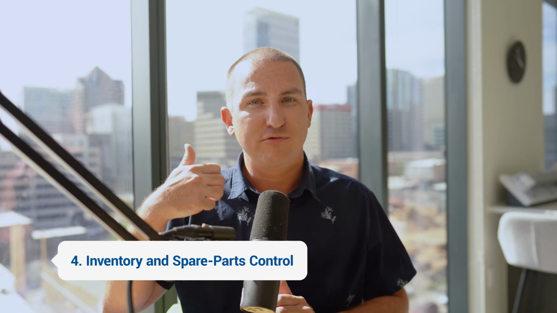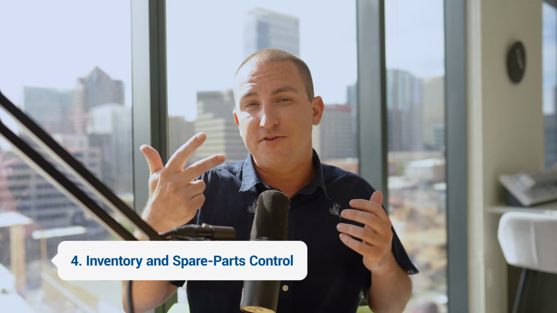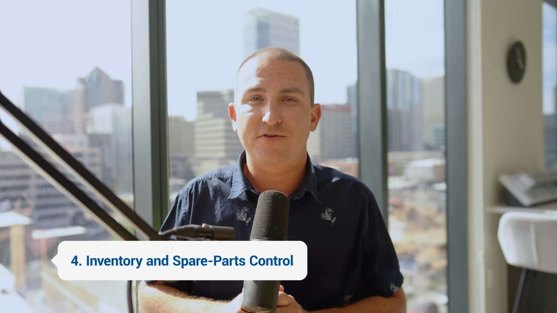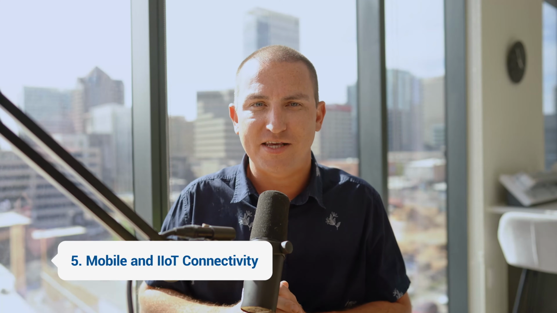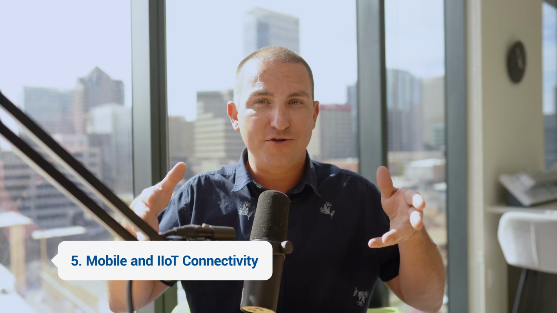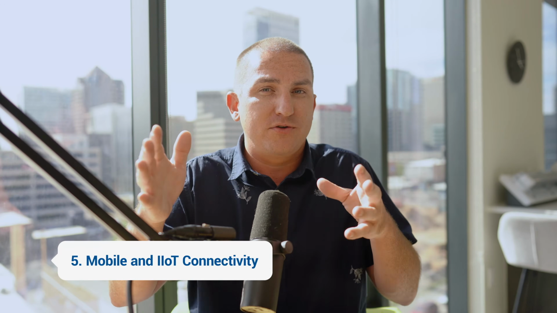Fourth, inventory and spare parts control. Real-time stock levels, reorder points for your inventory, and other vendor data so you'll never be waiting on a $3 gasket that is holding up a $1 million production line. Fifth, mobile and IIoT connectivity. Tablets and phones on the shop floor. QR code scans for instant asset availability and history. Live sensors feed into the platform to be able to trigger those maintenance work orders and predictive work orders. And that live sensor feeds straight into the work order.